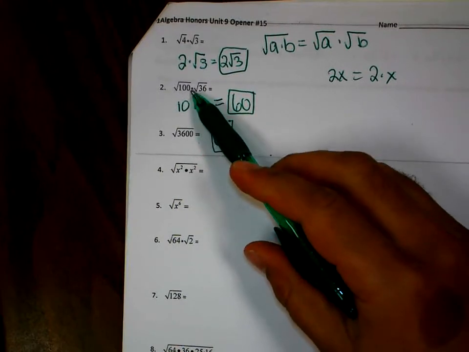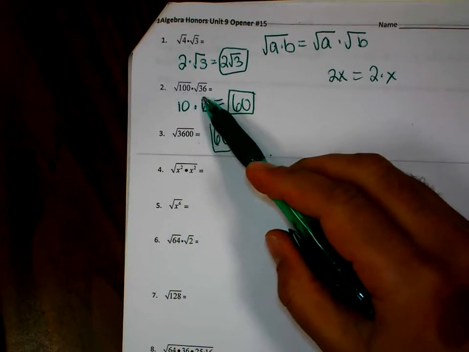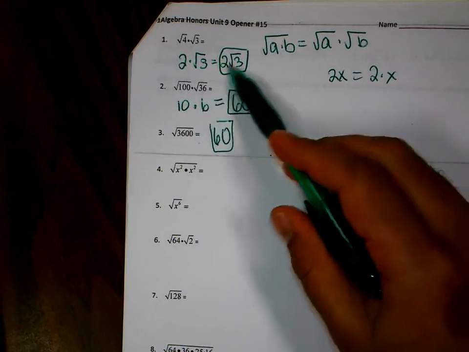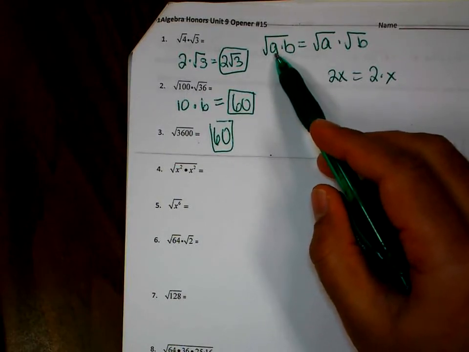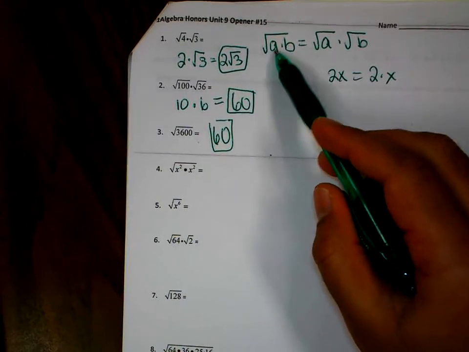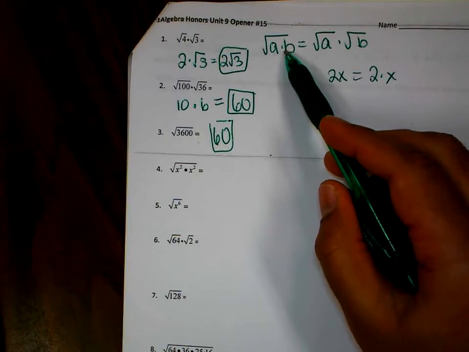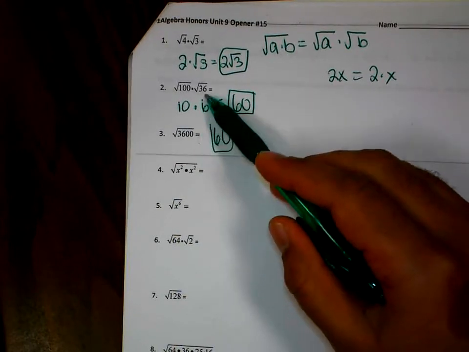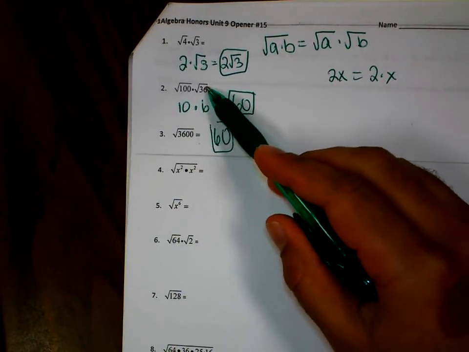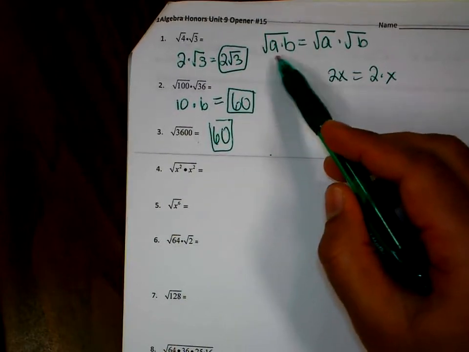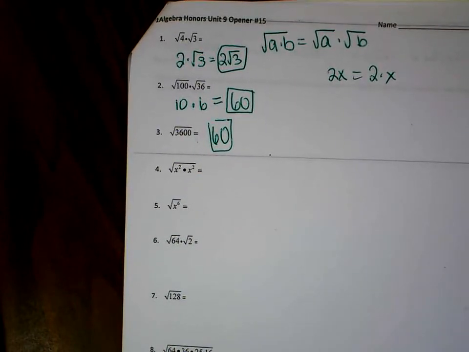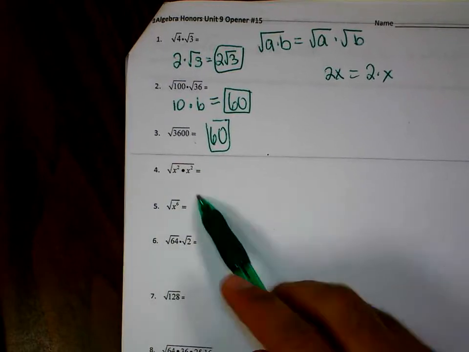All right, 100 times 36 is 3600, which takes us back to this. The square root of 100, if a were 100 and b were 36, that would be exactly this. That number 2 is equal to number 3 is what this identity is telling us. So we can apply that going forward here.